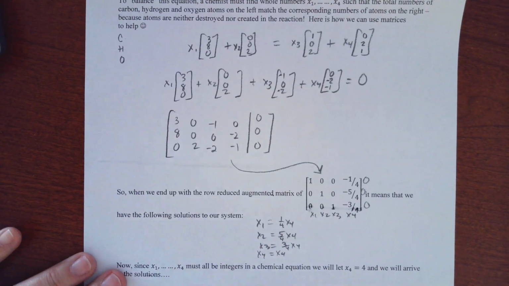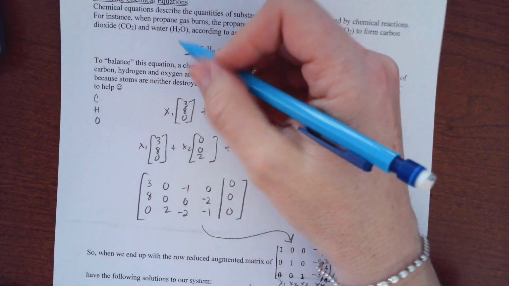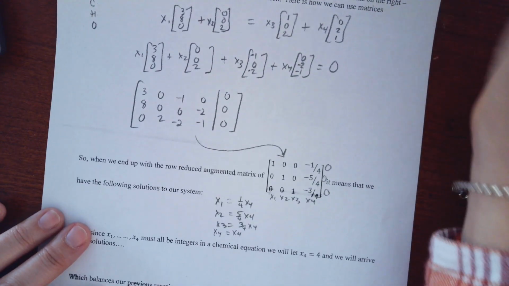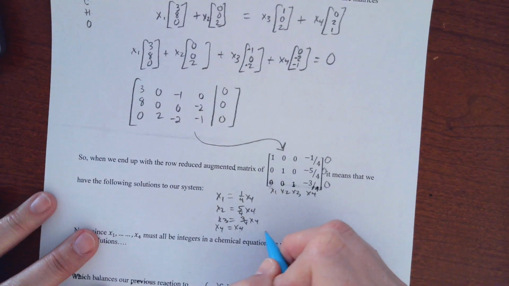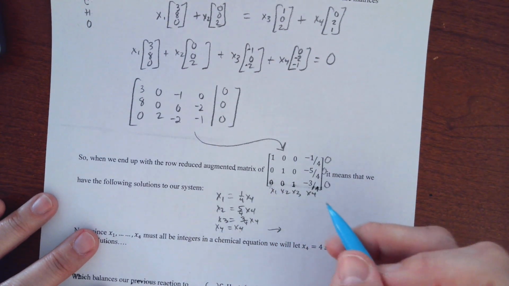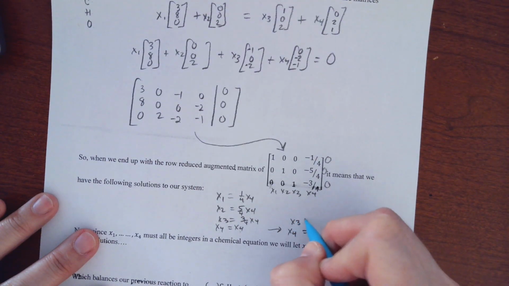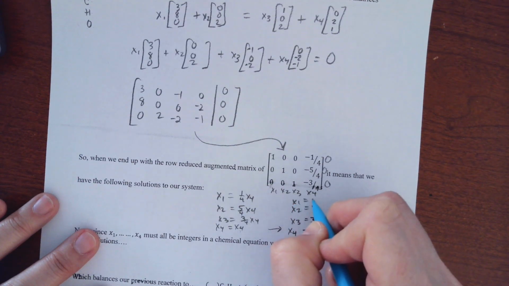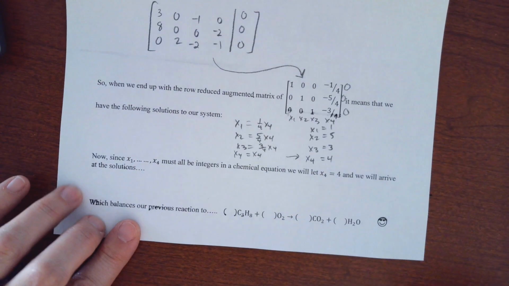So you can pick x4 for whatever you want it to be. And remember, when you do your chemical equations, you always want whole numbers right here. You never want fractions because you can't have a piece of something like that. So I just need to pick a number for x4 so that all these fractions disappear. I think I'll pick 4. So x4 is 4, which means that x3 is 3, x2 is 5, and x1 is 1. And so 1, 5, 3, 4 are the numbers I will put in front.